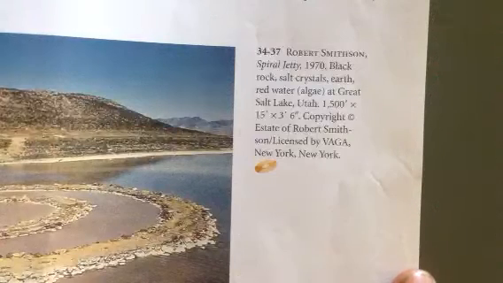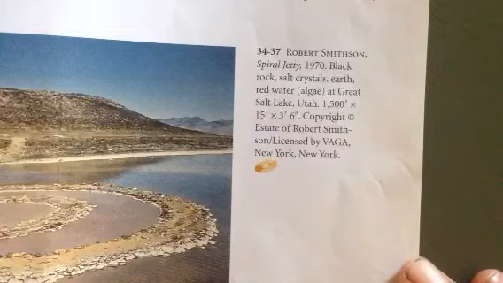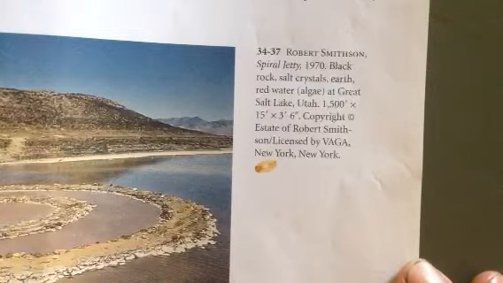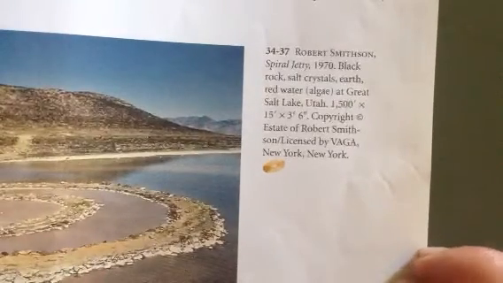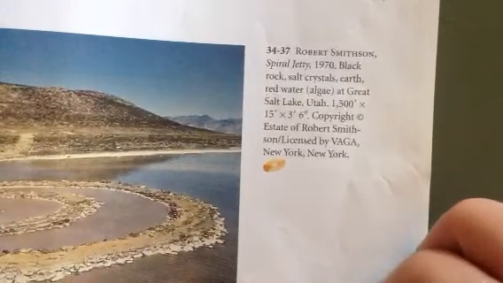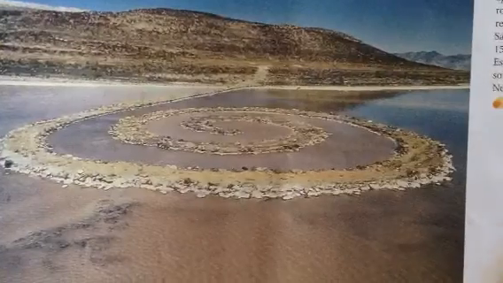is after a while you'll start noticing these captions. These caption titles tell us everything we need to know about the art. In fact, it tells us the who, the what, the why, the when, the where. This says, Robert Smithson created this. It's called Spiral Jetty. Well, that makes sense. It's a spiral, and a jetty is something that sticks in the water.